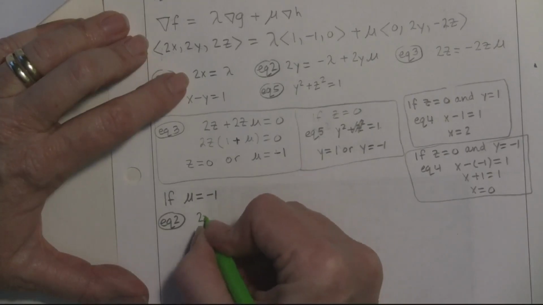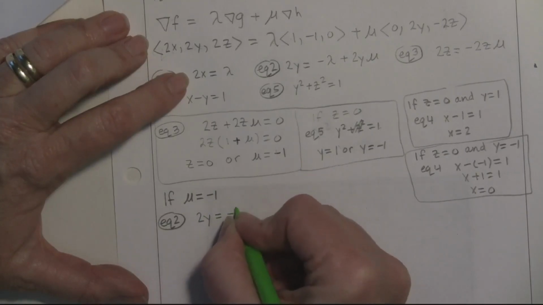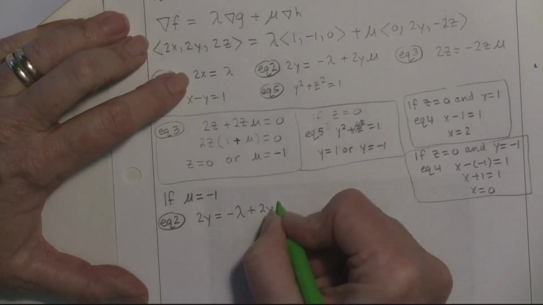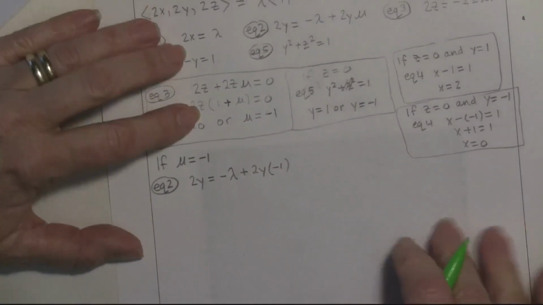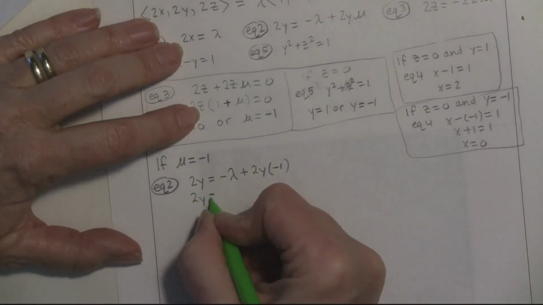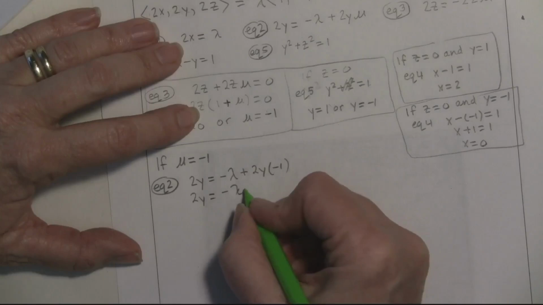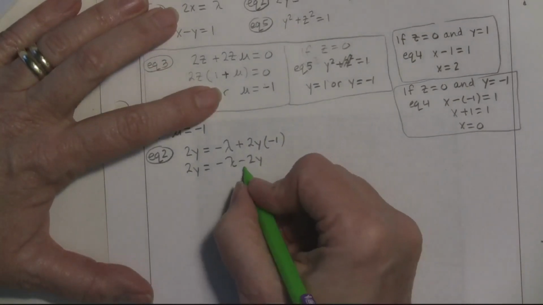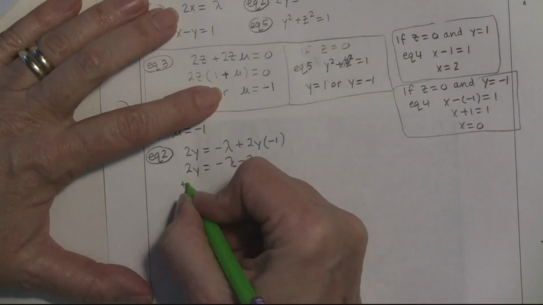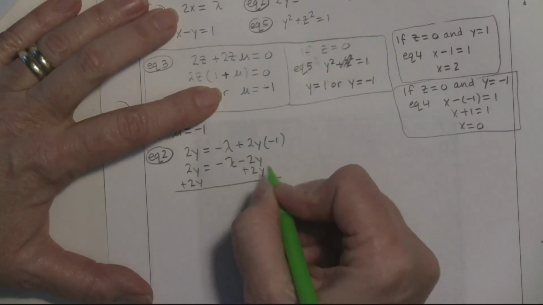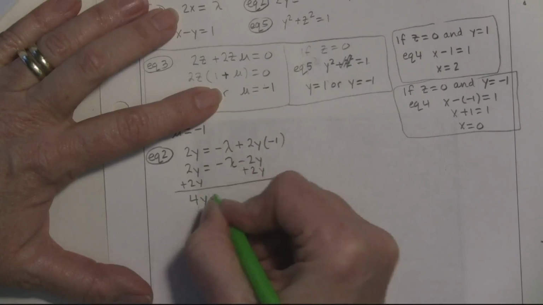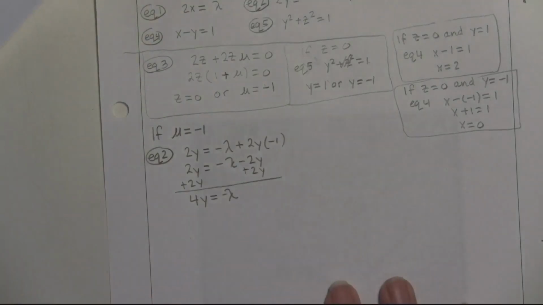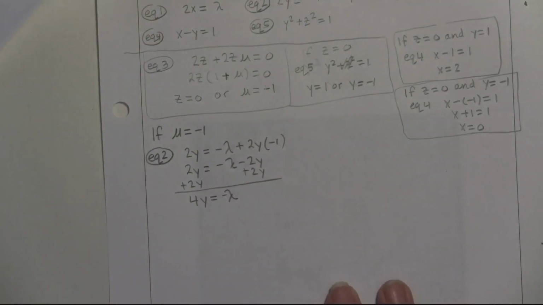And so it would be 2y equals negative lambda plus 2y times mu, where mu is negative 1. So this would be 2y equals negative lambda minus 2y. And then if we add 2y to the other side, we get 4y equals negative lambda. Okay.